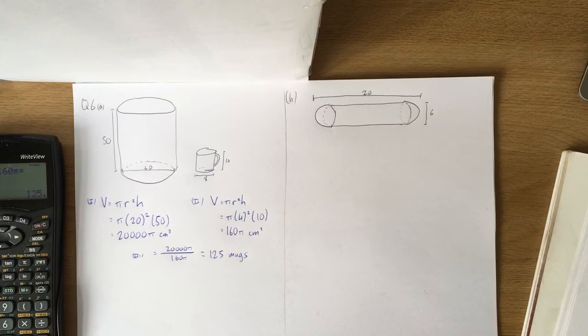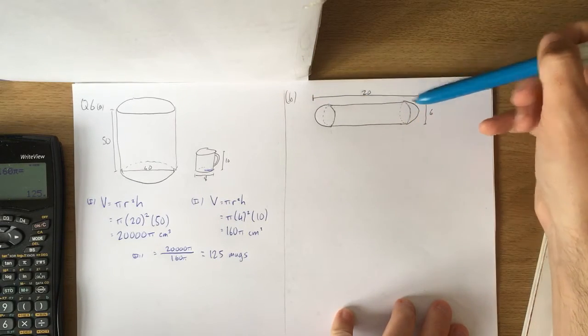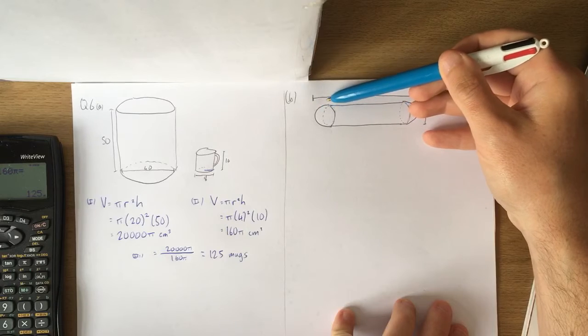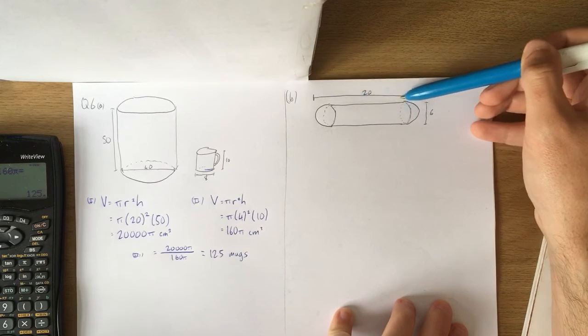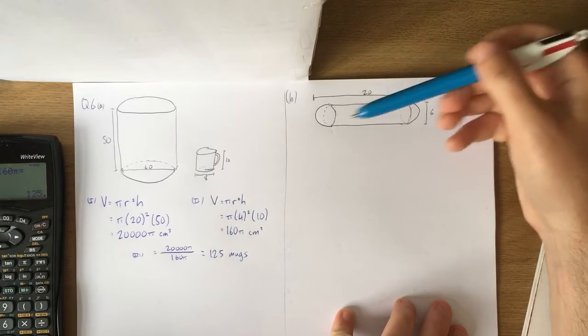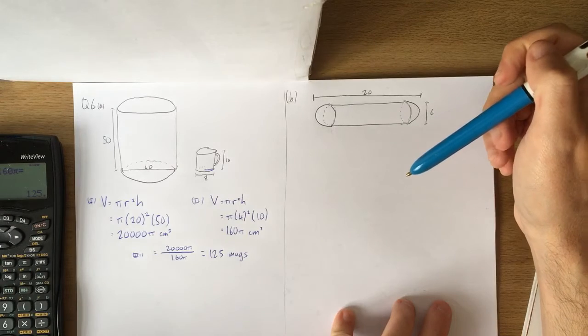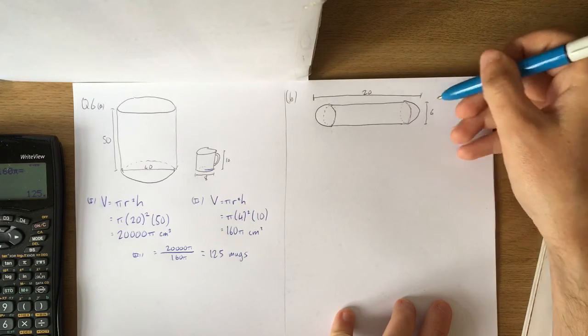millimeters and the diameter is 6 millimeters. So just be careful, the 20 there is the entire capsule. So that is the hemisphere, the cylinder, the hemisphere. So that's not the height of the cylinder, it's the height of the cylinder and the two hemispheres as well. The diameter then is 6.